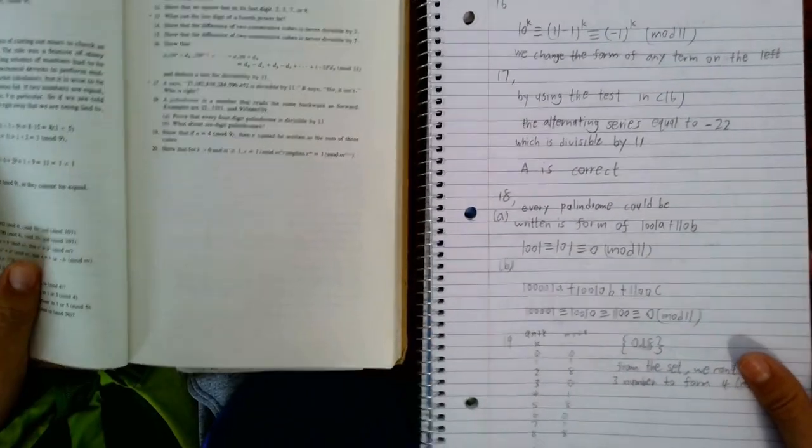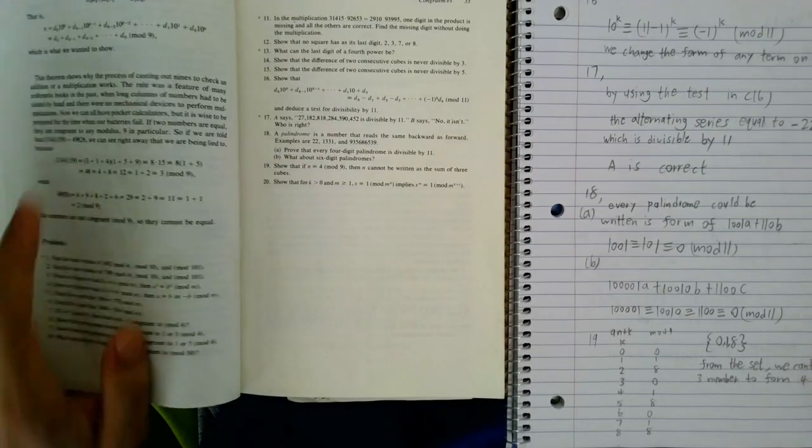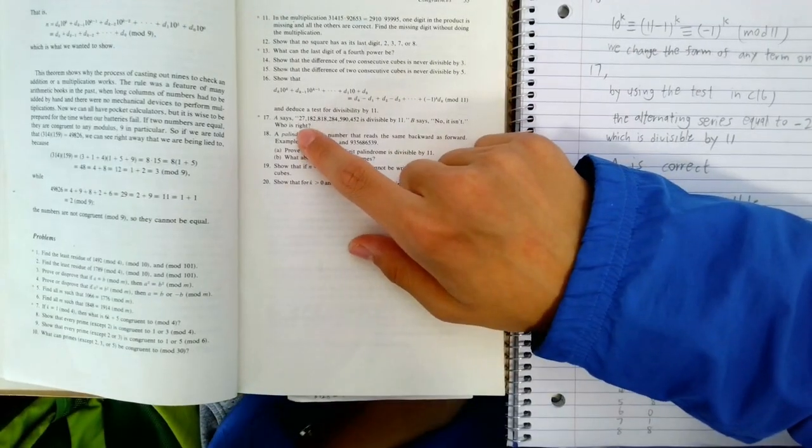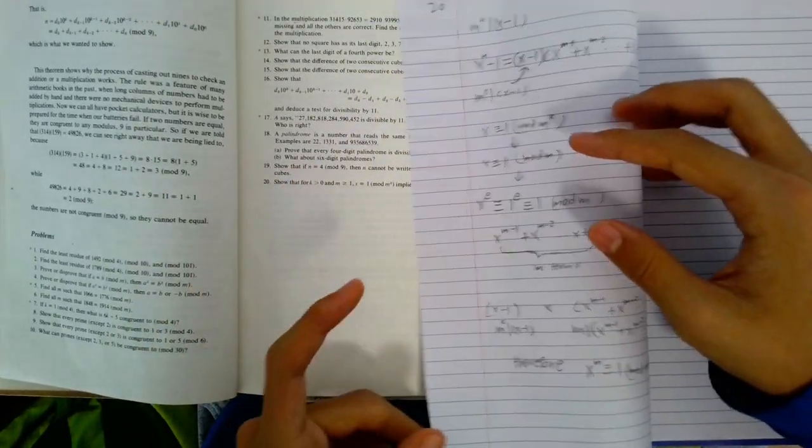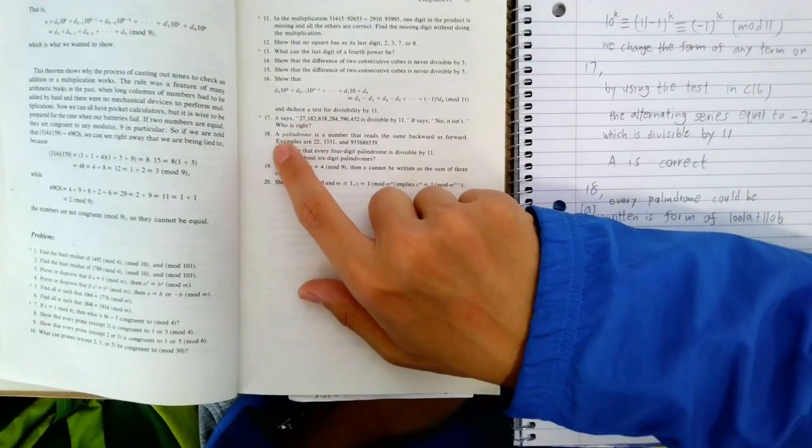And let's flip the page. This is going to be the last page, I believe. Never mind, we have question 20 just behind those pages. I'm sorry.